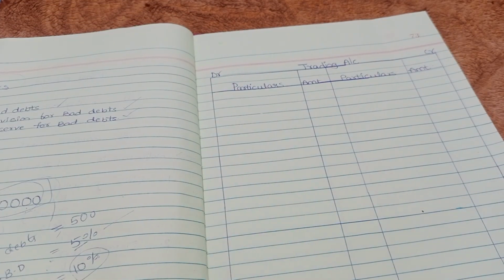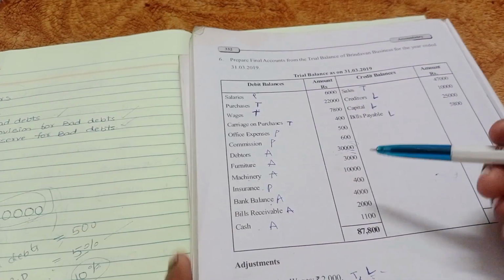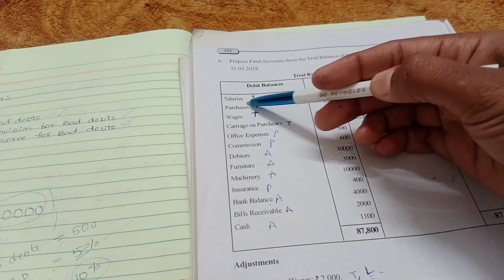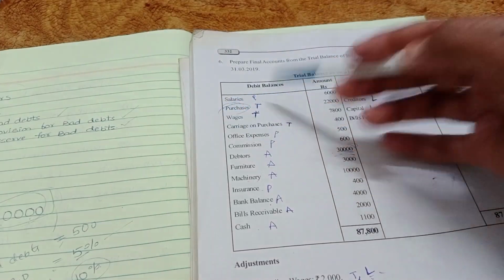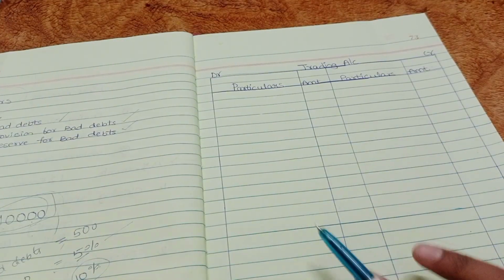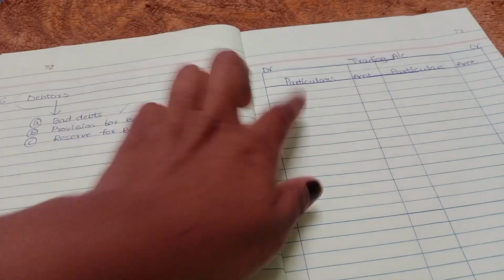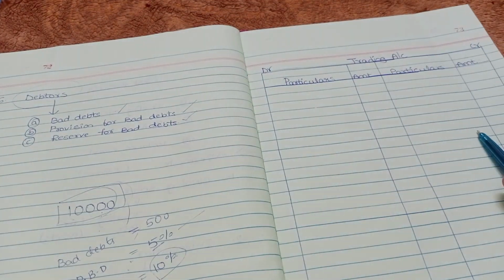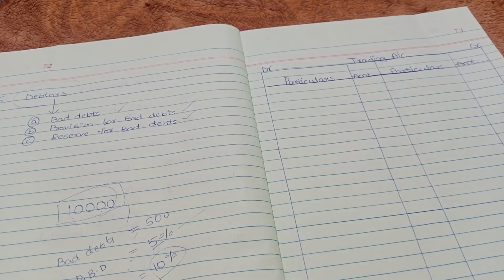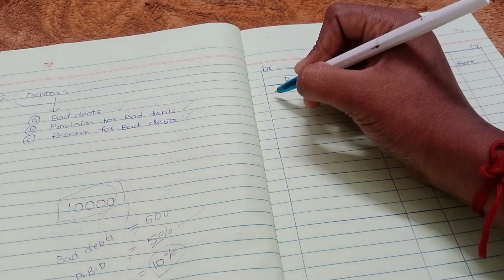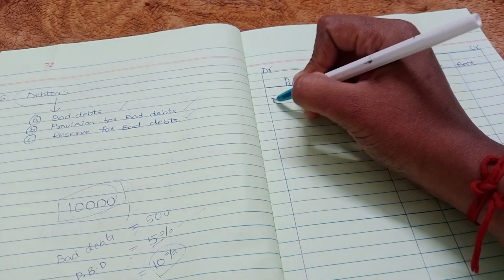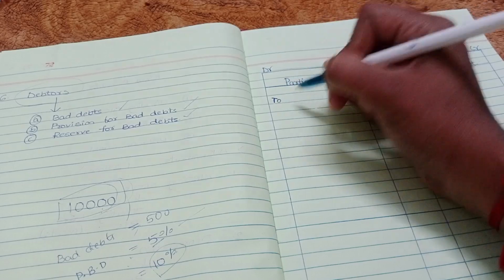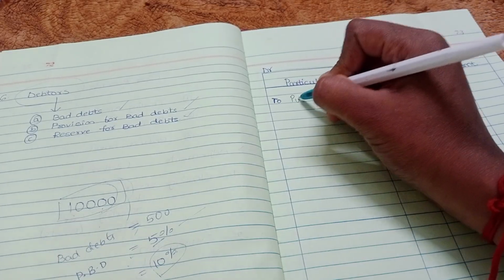First, in the question, what we are having related to trading is purchases. In the trading account, on the debit side we need to enter the purchases. In the trading account, all the expenses go on the debit side and all the incomes on the credit side. Purchase is an expense for us, no? So I'm writing here: debit always starts with 'To', so to purchases.